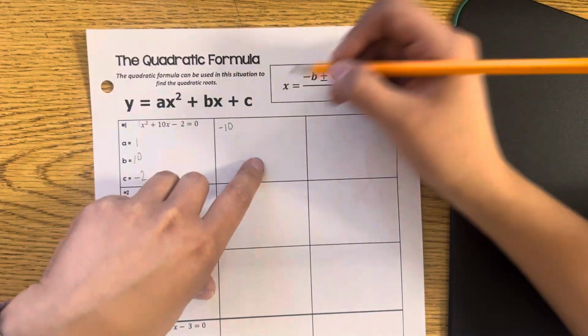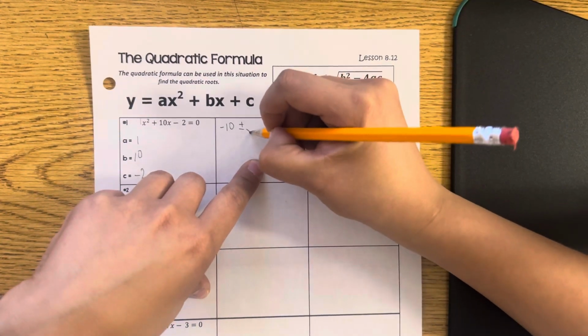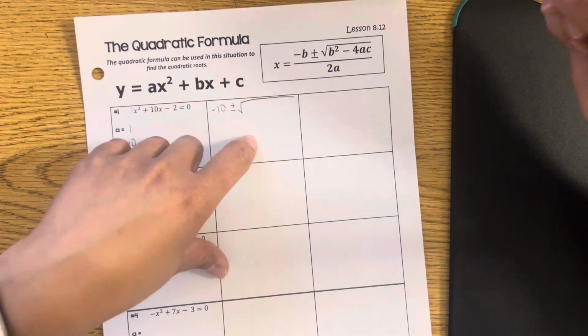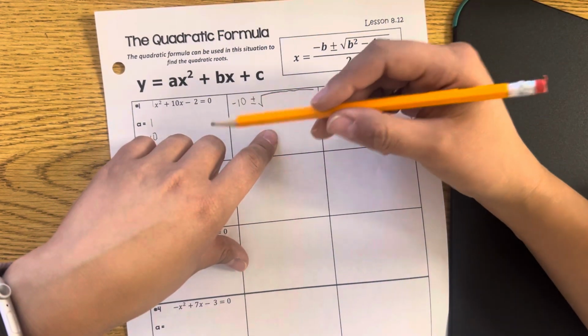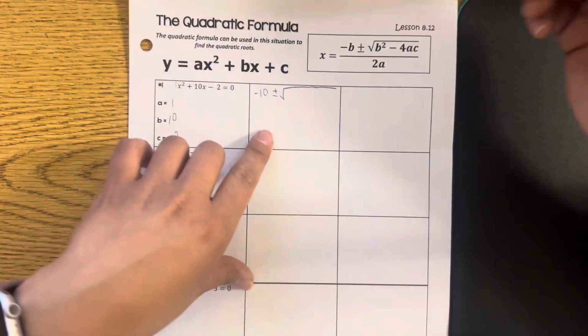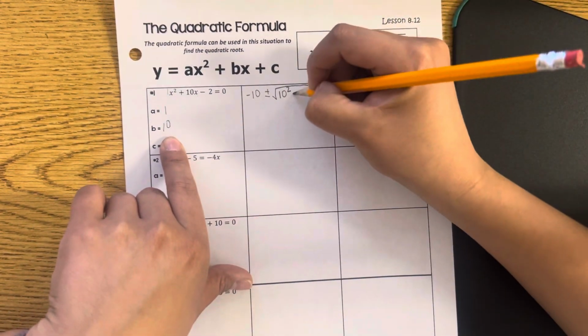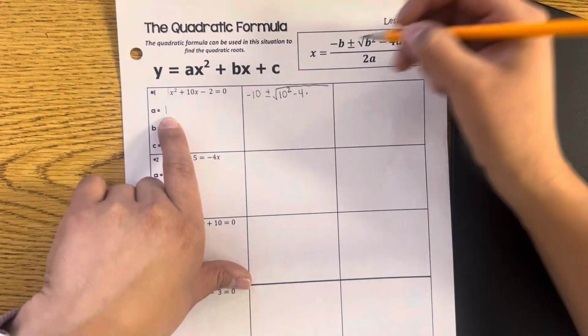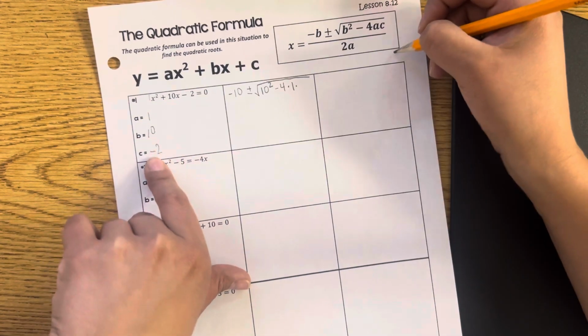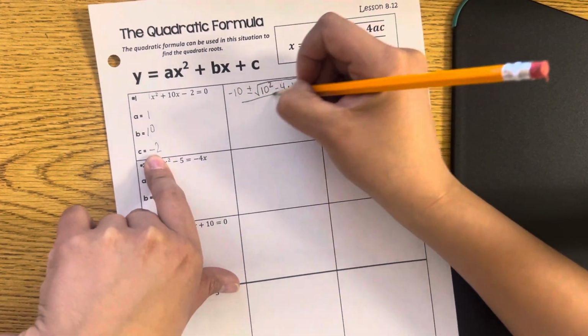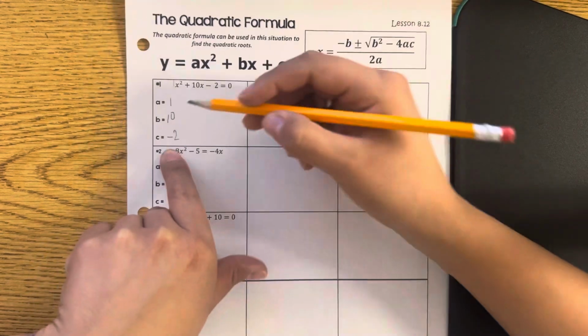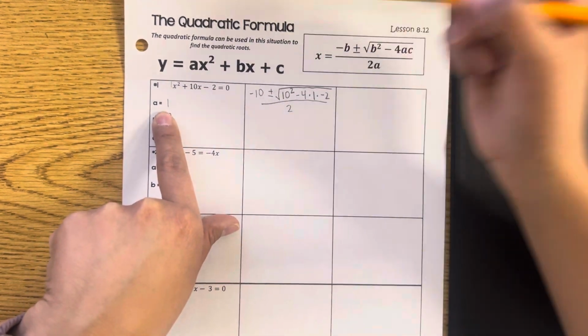Then I'm going to continue my formula, plus minus, and again, it's like copying everything down, but instead of the letters, I'm putting in the numbers for its representative. So b squared here is 10 squared, minus 4 times a, which is 1, times c, which is negative 2, over 2 times a, and 2 times 1 is just 2.